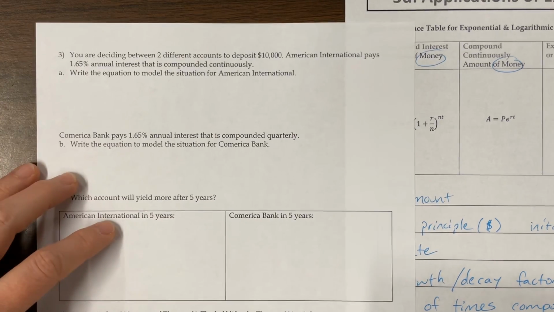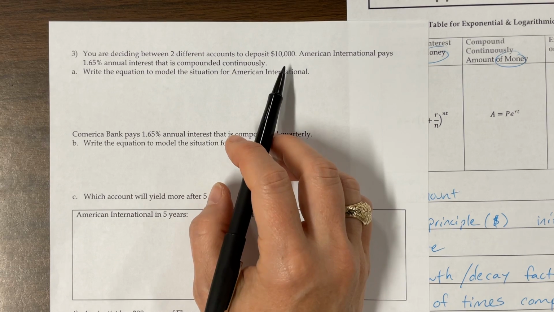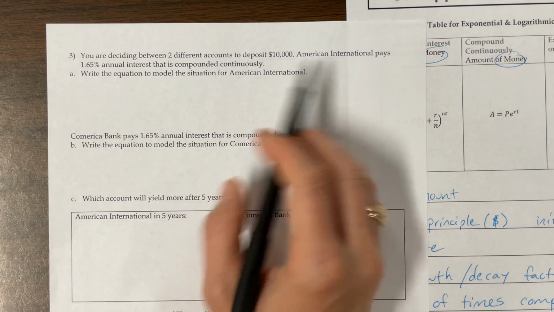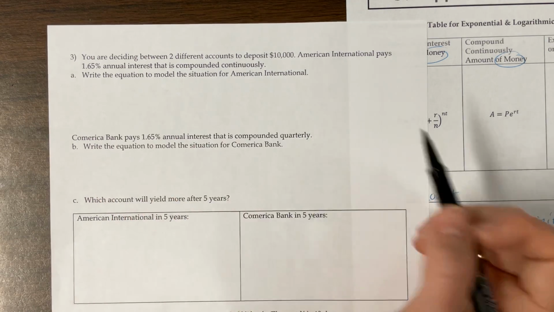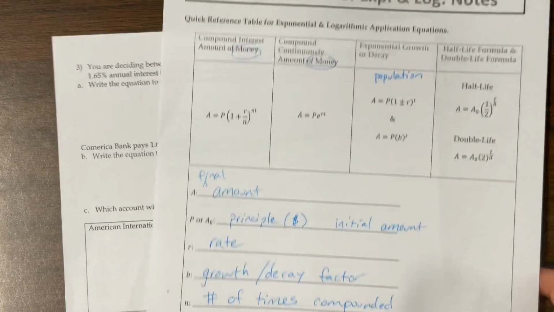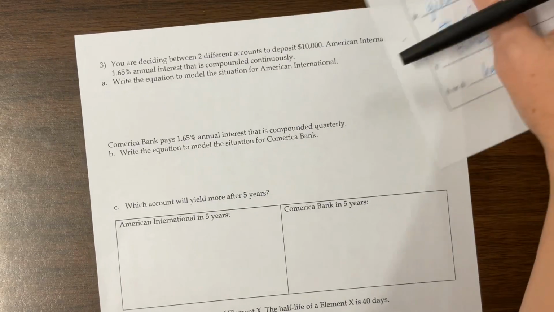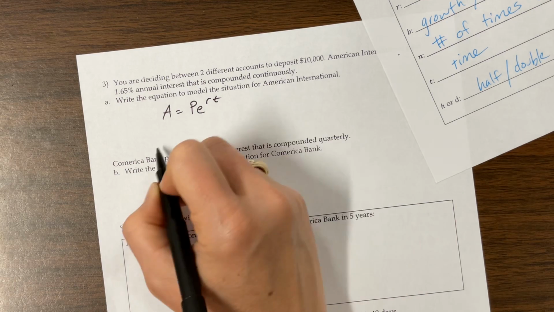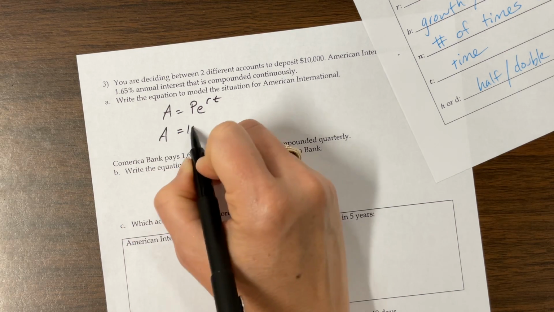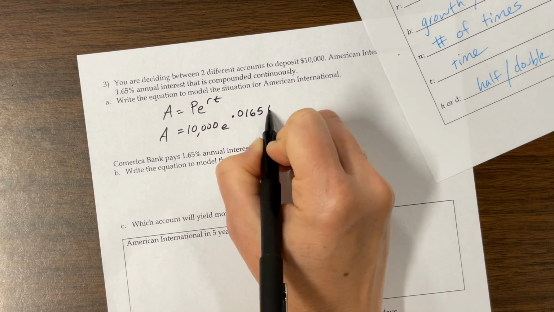Okay, so now we are deciding between 2 different accounts to deposit $10,000. Lucky you, you have $10,000 to deposit. American International pays 1.65% annual interest that is compounded continuously. Okay, so compounded continuously, we look back at our table very carefully. And so compounded continuously is the A-P-E-R-T formula. So this is A equals P times e to the rt. So our initial amount was $10,000, e to the 0.0165 t.